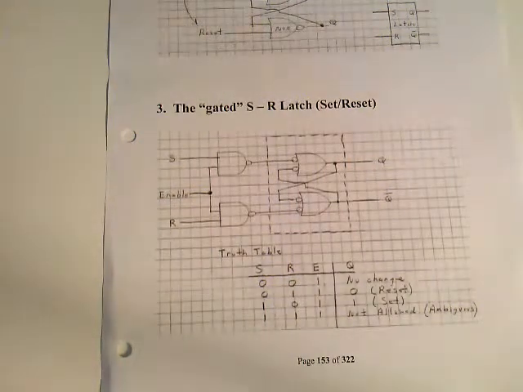Hello, this lecture will cover pages 153 through 158 of my lecture notes. Please print those pages out and have them in front of you as I present this lecture on flip-flops and related devices. Part B, the gated SR latch, digital pulses and clocks.